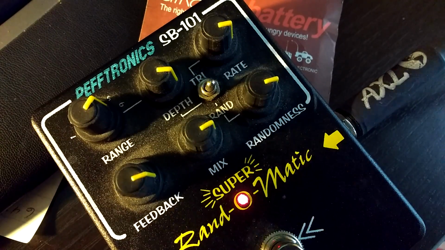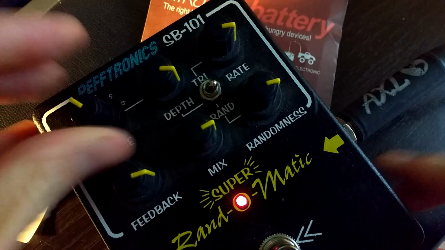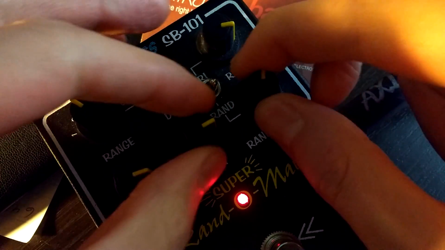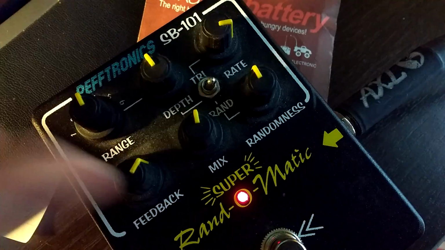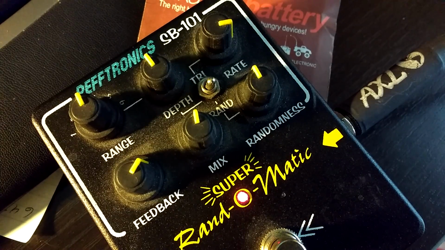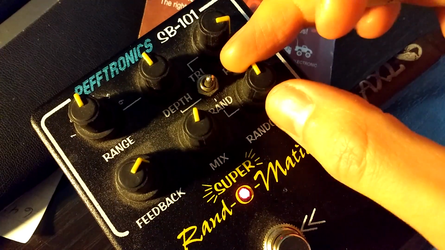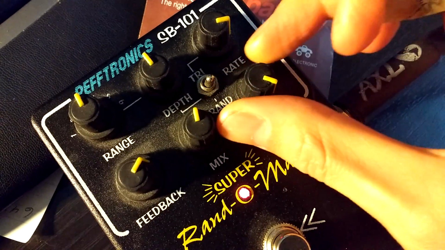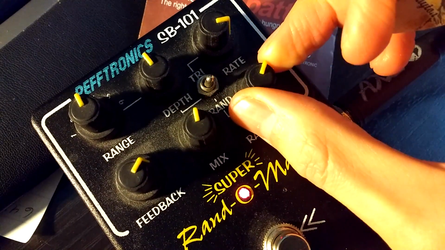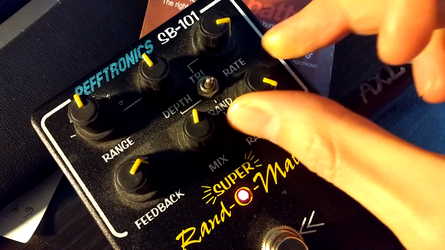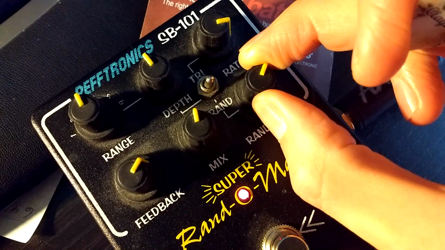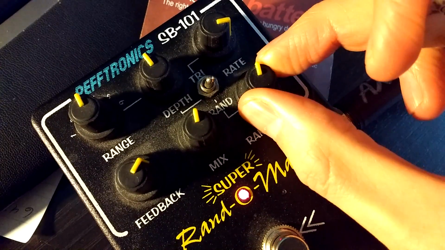Let's go back to something just a touch more subtle. And let's try this maybe right around here. So again, one of the things with the randomness, you can go all the way from extreme to more subtle.